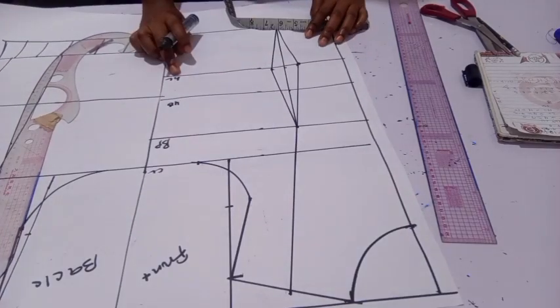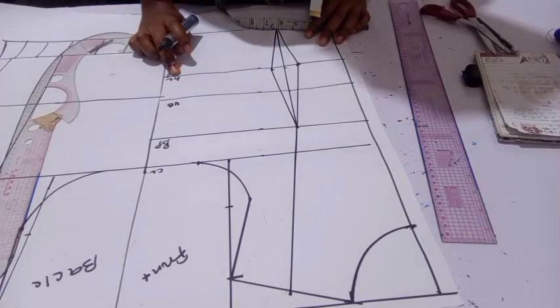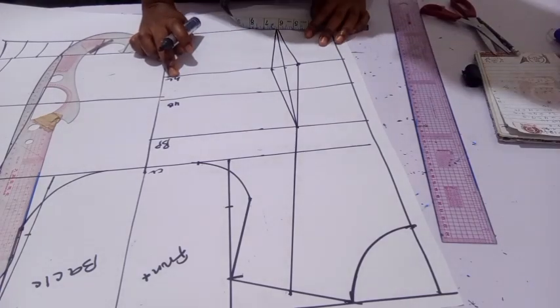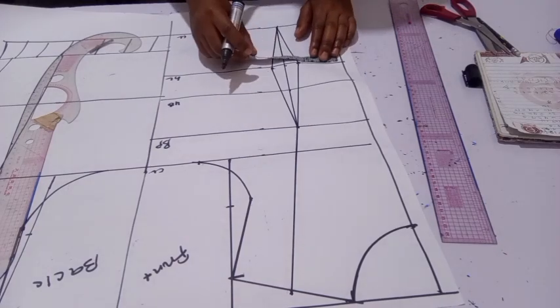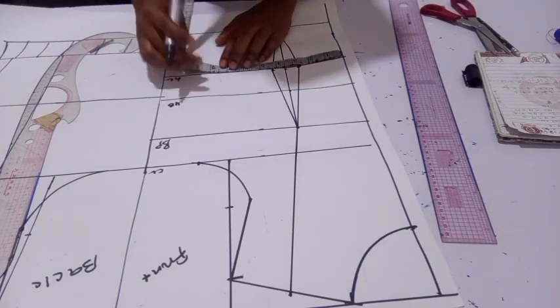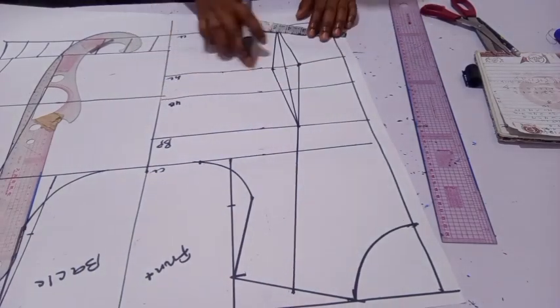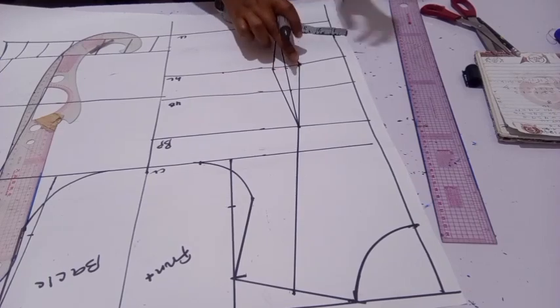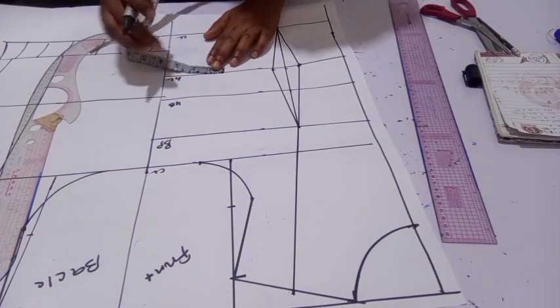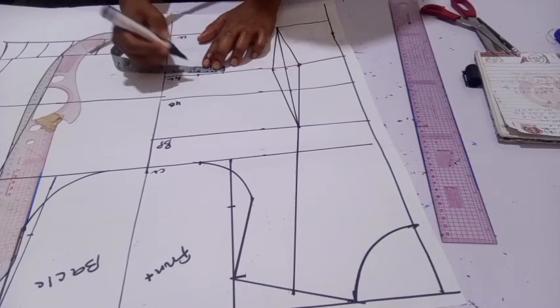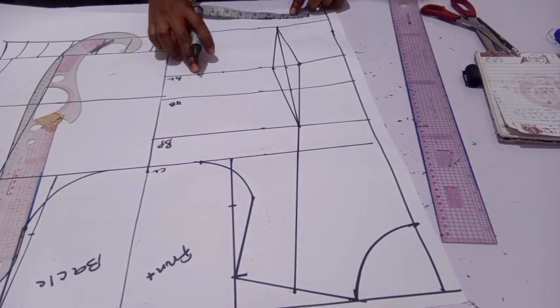Then at the half length we have 29, which is our waist. Our waist is 29. When I divide it by 4, I have 7.25. So I went ahead to mark 7.25 and I returned the 0.75 which we had taken for the dart back. I hope you can see this, which is 1.5 altogether. So I mark 1.5 at the waistline.